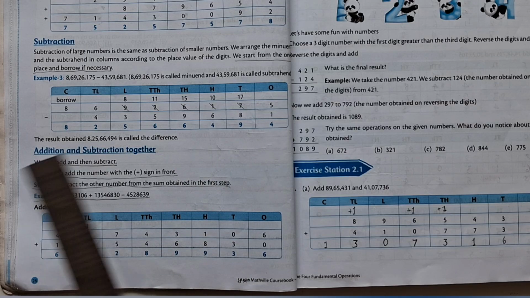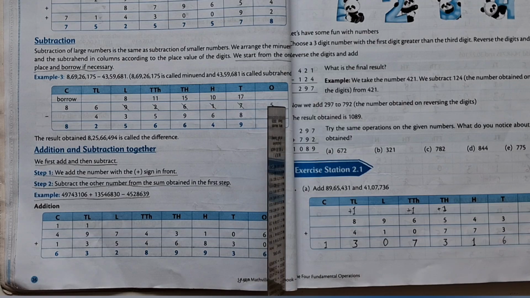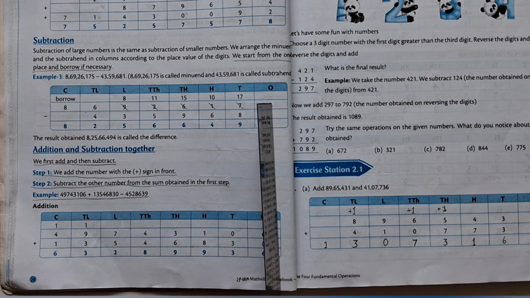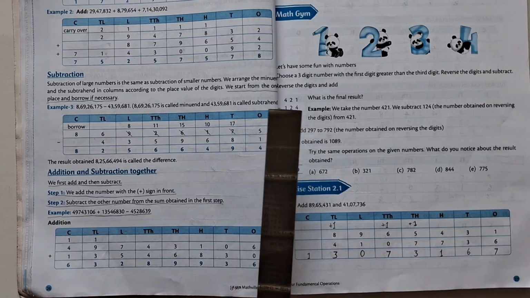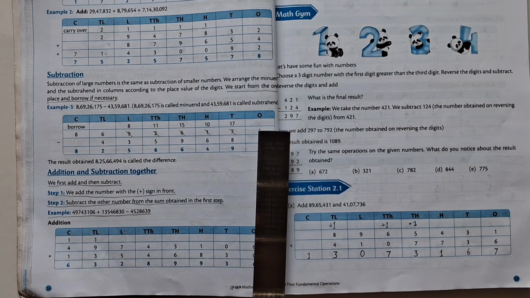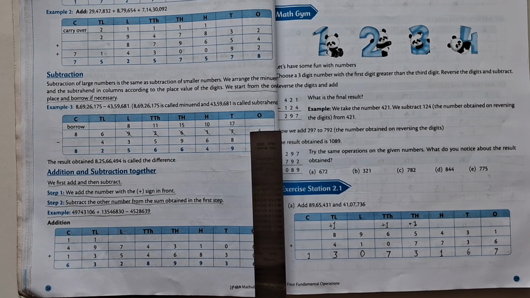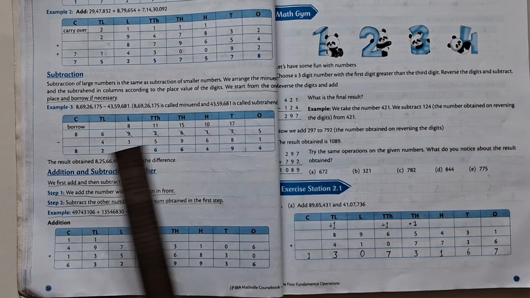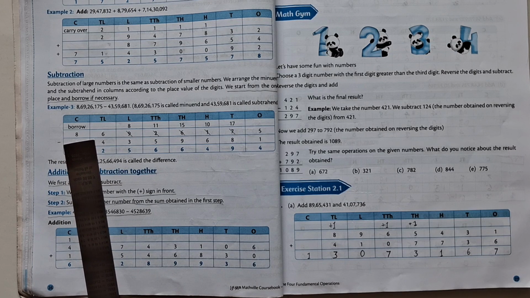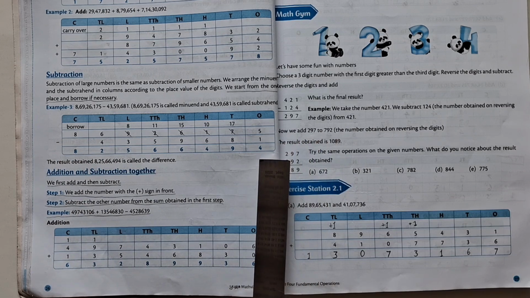Then let's solve this. First we start from the ones place and borrow if necessary. We start our subtraction from ones. 5 minus 1, and don't forget the minus sign, otherwise your mathematics teacher will take away your marks. 5 minus 1 is 4.